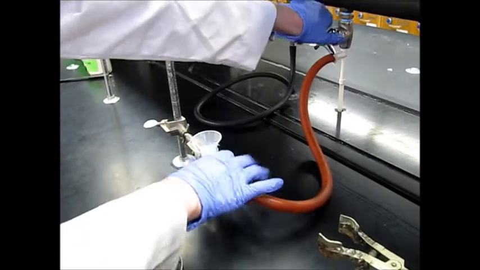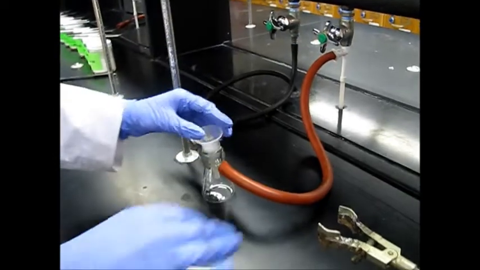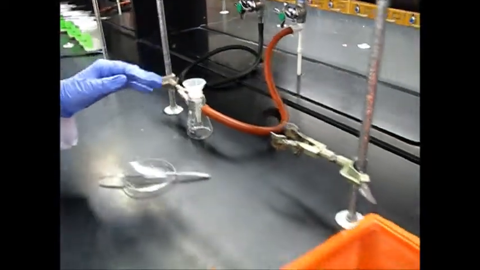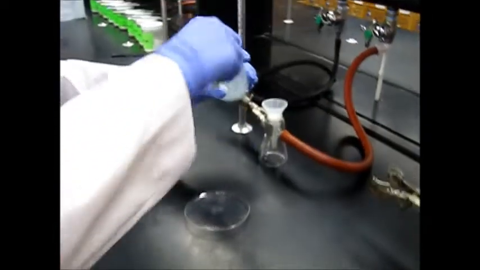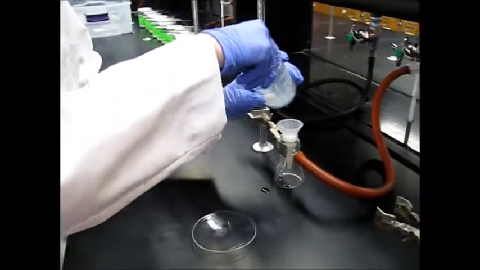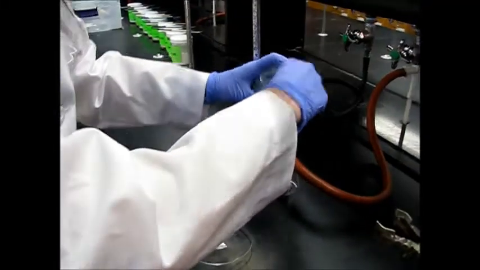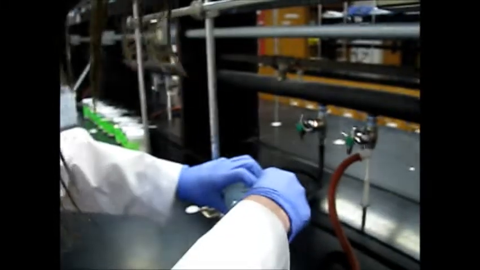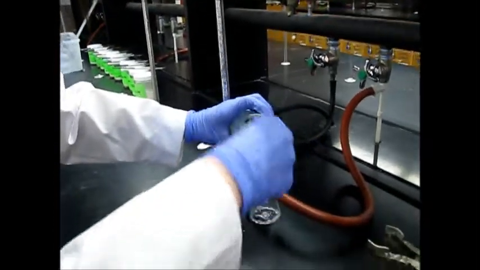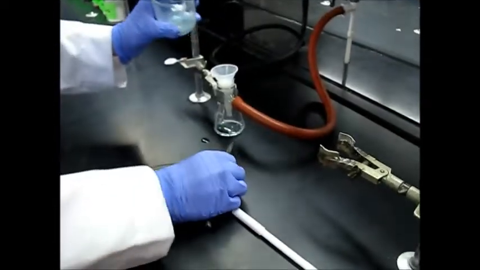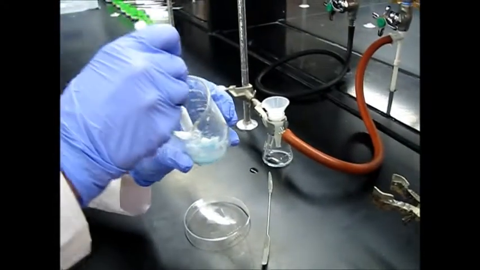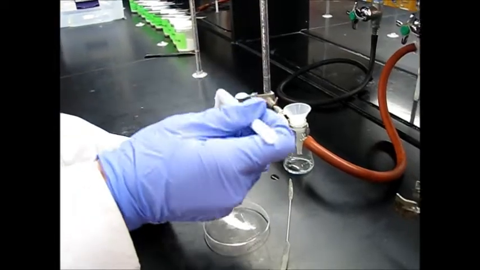Then we turn it on. You can take our crystals with a micro spatula and scrape them in. You can also remove our stir bar right now.